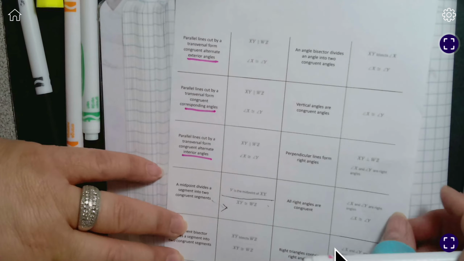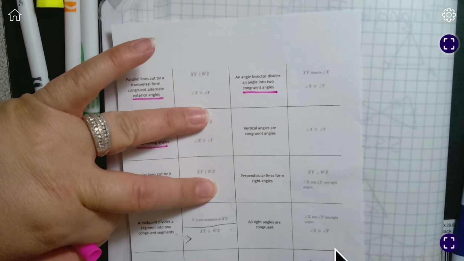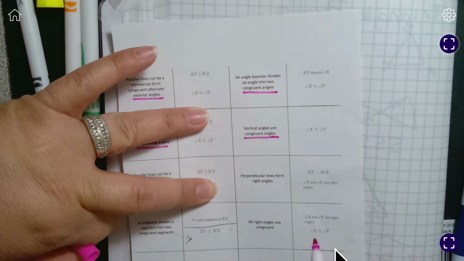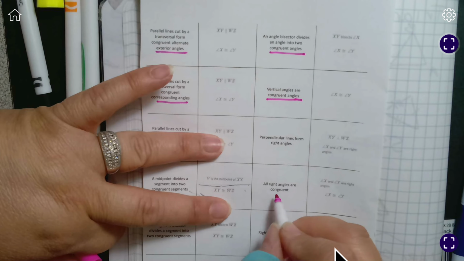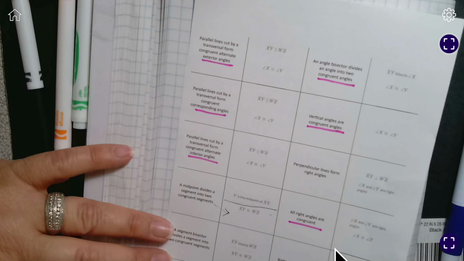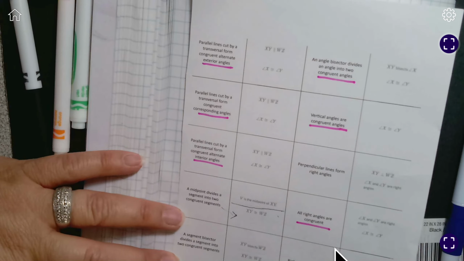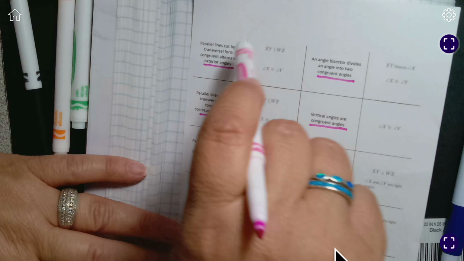I haven't given you an example of reflexive angles, we haven't done this one, so we're not going to do that. Angles, angles. So these are the ones that give you congruent angles. One, two, three, four, five, six. And mostly we use these.